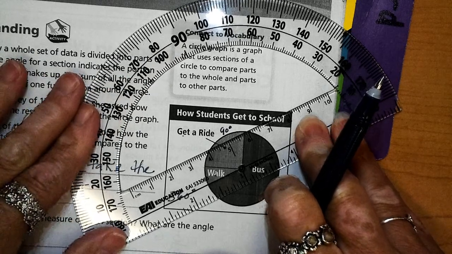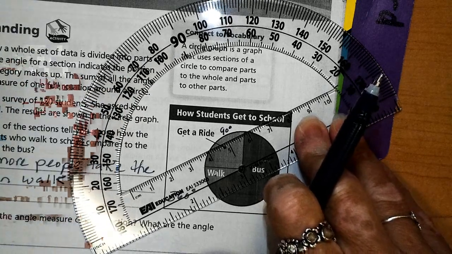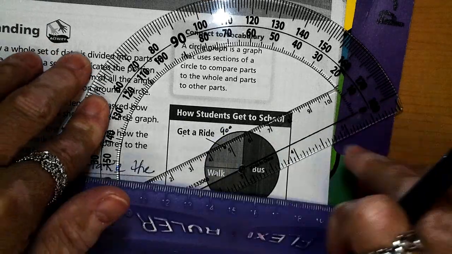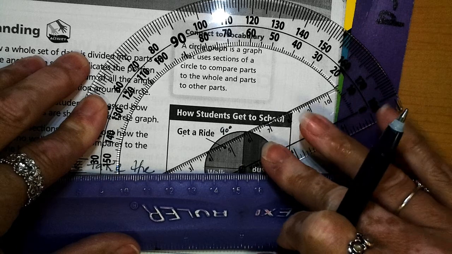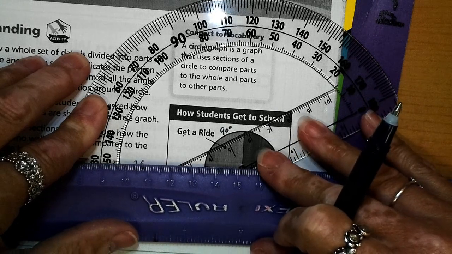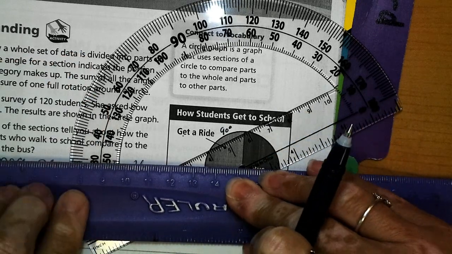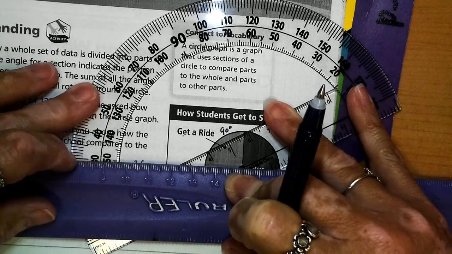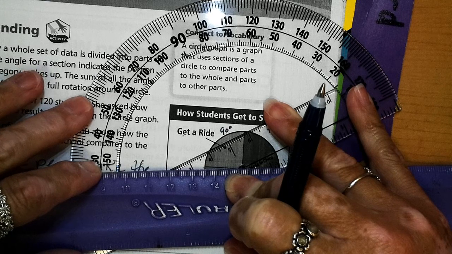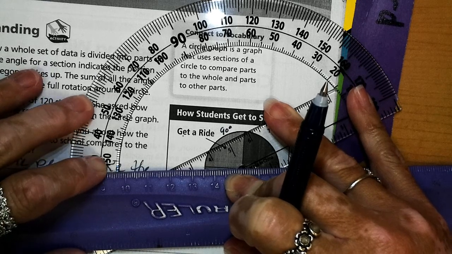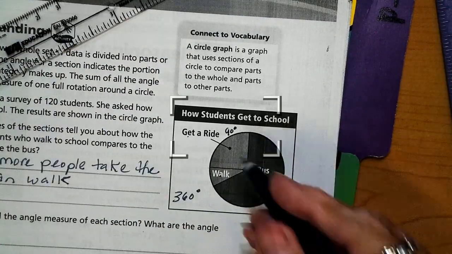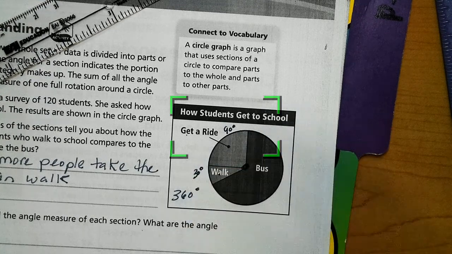Students go, well, what numbers do I use? Well, it's an acute angle, right? So I'm going to line my ruler up with that line, and it lines up with that 30 degrees. Wouldn't make sense to be 150 because it's not obtuse. So that means that my walk is 30 degrees.